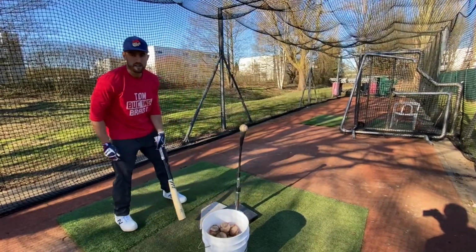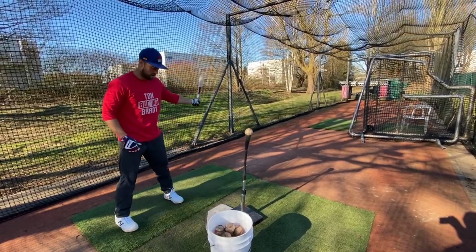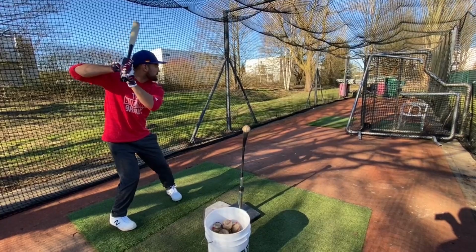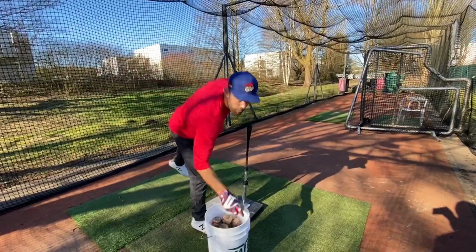Each rep should take like 3 seconds or so if you're doing it right. Could take longer. One more.